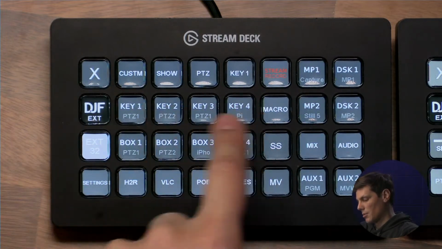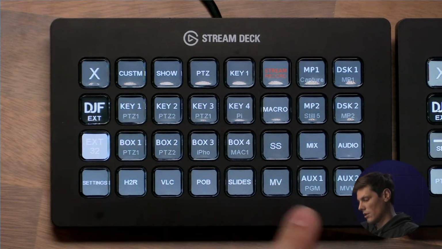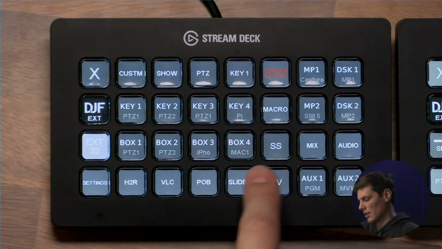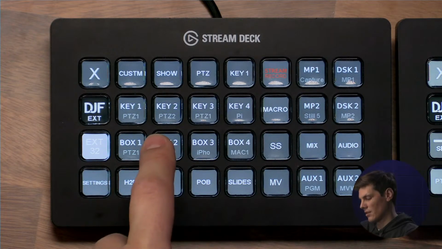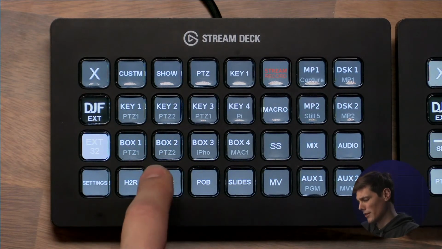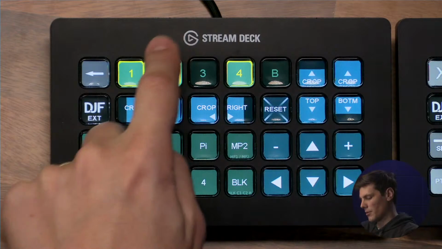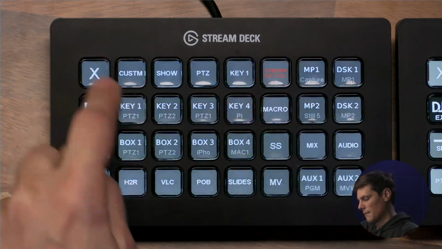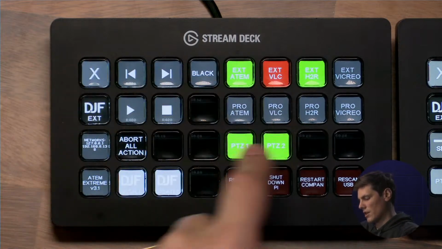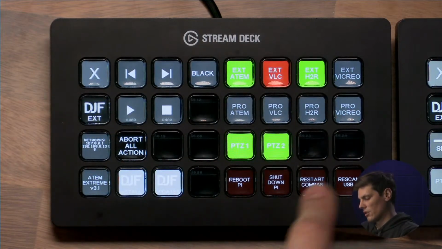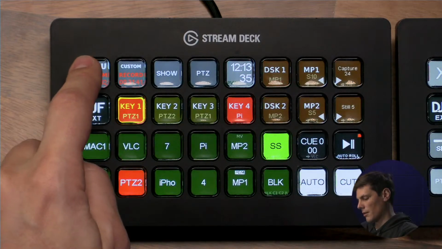The key inputs, where did it go? Audio, mix settings, and then Supersource and all the box inserts for the Supersource. So for example, you could jump to box 2 and that would bring you straight up to box 2. VLC, H2R, and then a settings page where you can sort of diagnose things and see what modules are active and turn things on and off if anything's playing up.